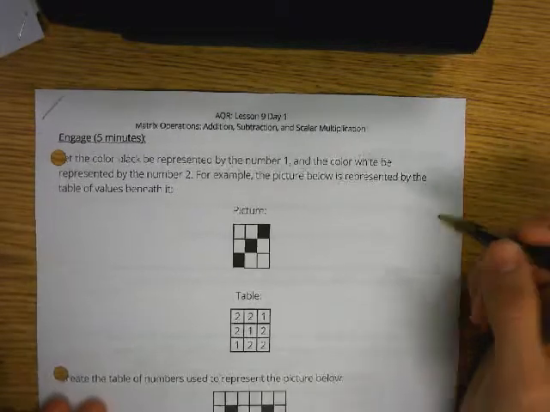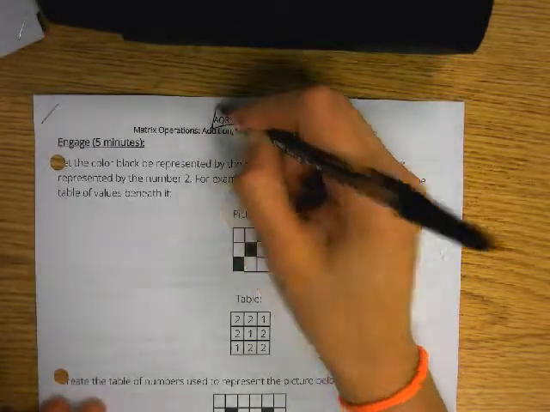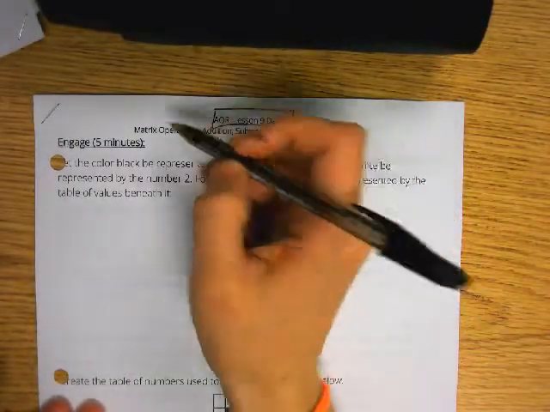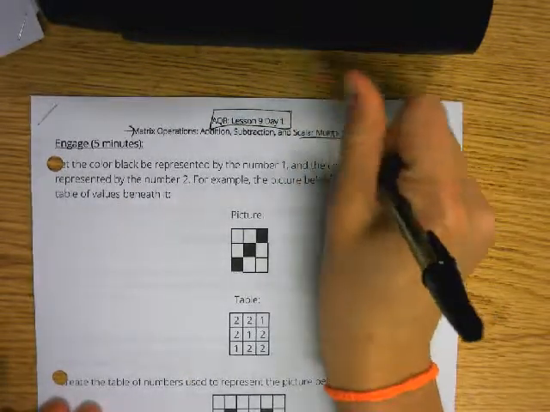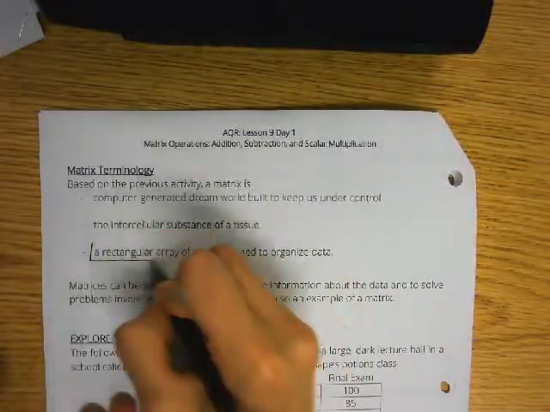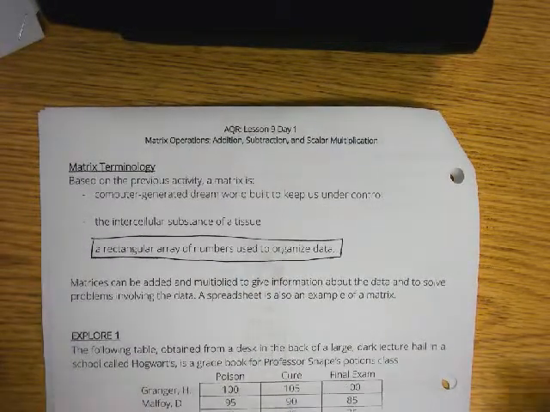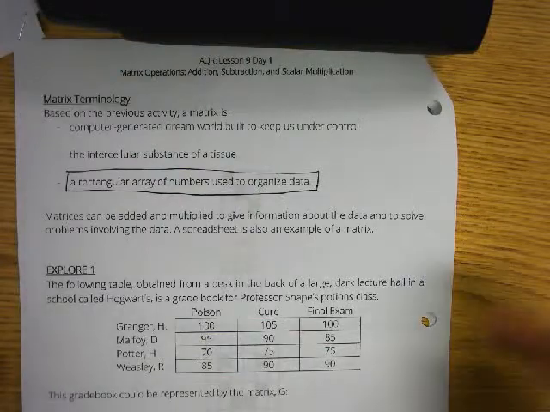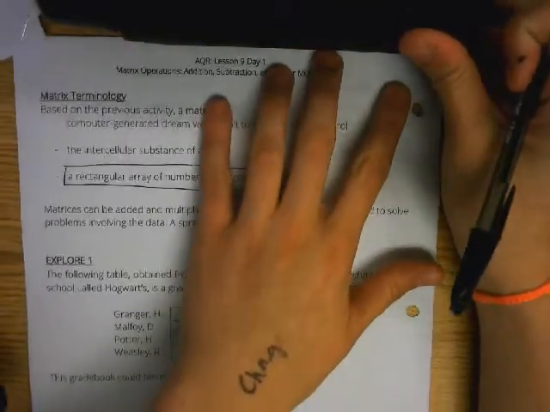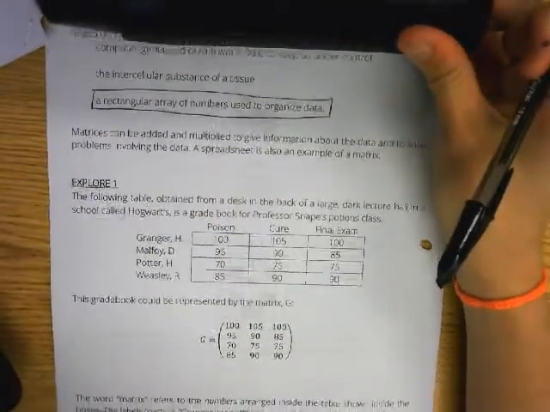So we're going to talk about Lesson 9, Day 1, where we talk about matrix operations: addition, subtraction, and scalar multiplication. Just to get us started, I'll skip the front page and start with the definition of a matrix. A matrix is a rectangular array of numbers used to organize data. So we can create a matrix from a table of data.